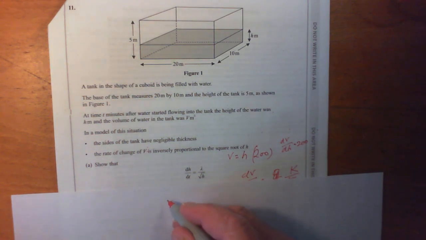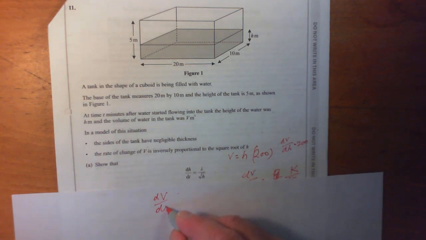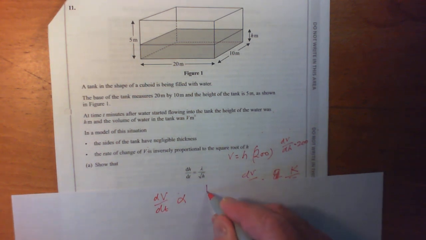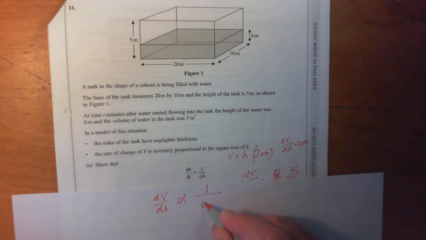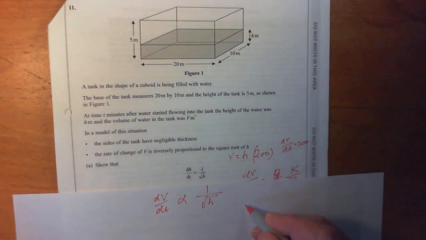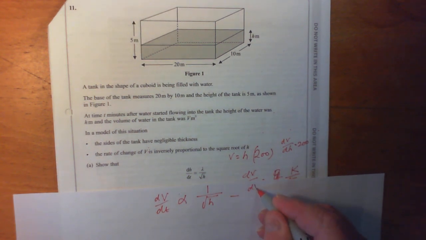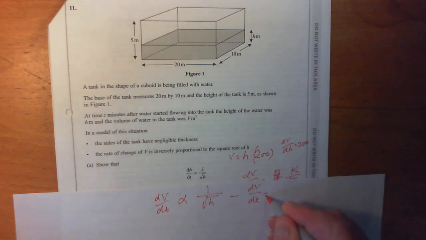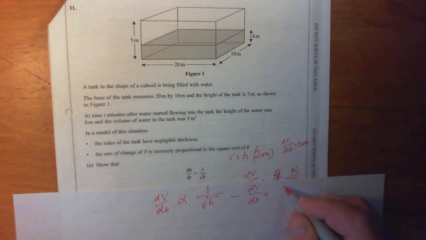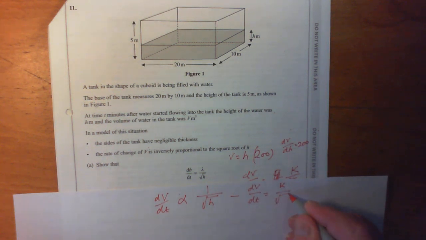So dV over dt is proportional to 1 over root h. That's what it's saying in the question, and that implies that dV over dt equals some constant k over root h.